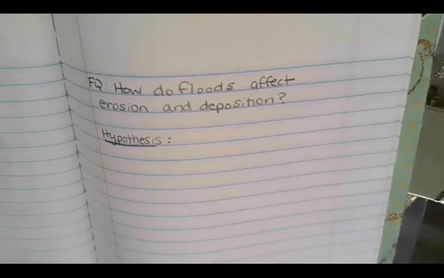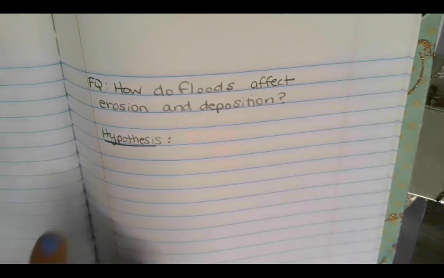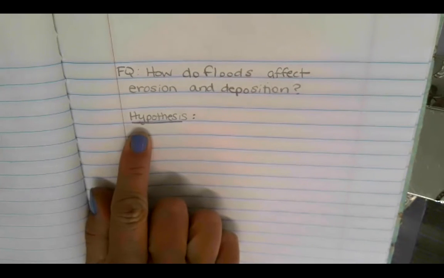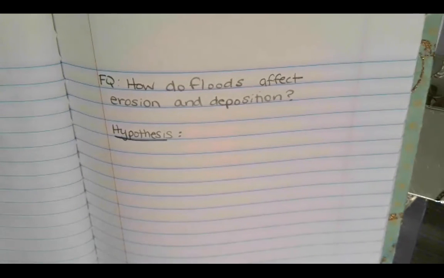Please make sure you have your science notebook and a pencil and come back when you're ready. In your science notebook, please write the focus question: how do floods affect erosion and deposition? And remember, erosion is the wearing away of soil and rock by water or wind. Deposition is the moving of soil. So now you're writing your hypothesis. How do you think floods affect erosion and deposition?